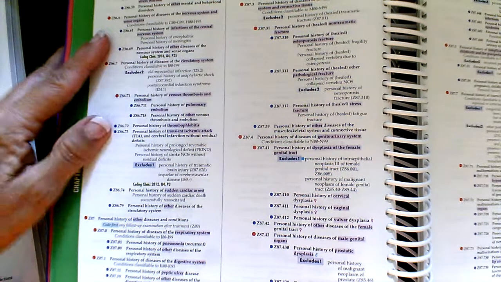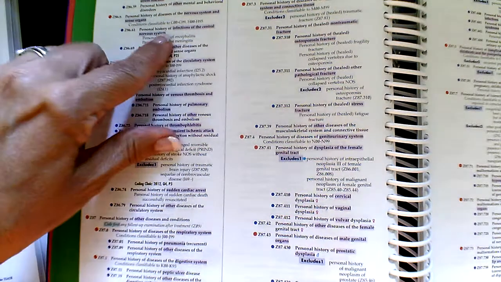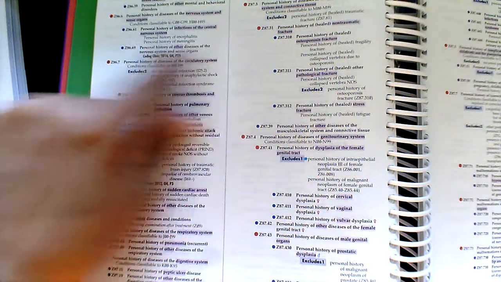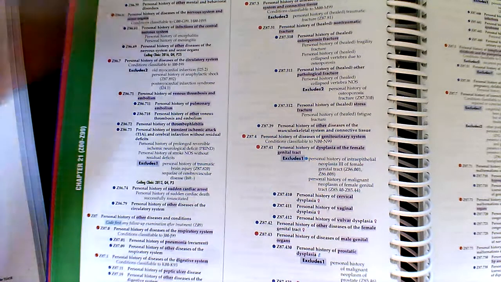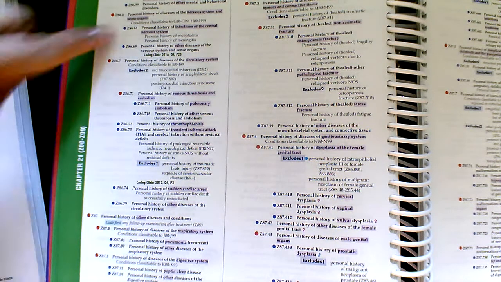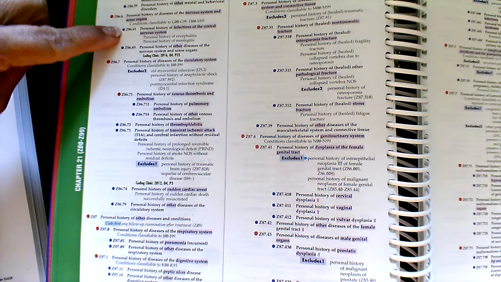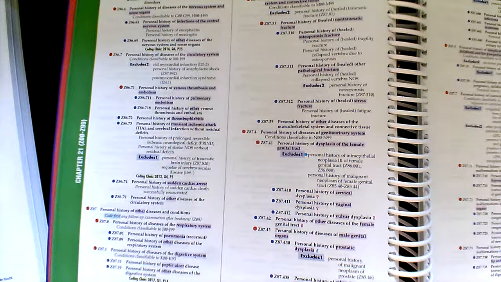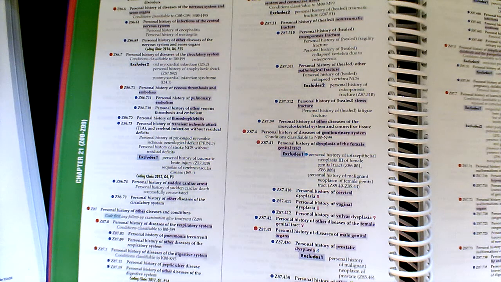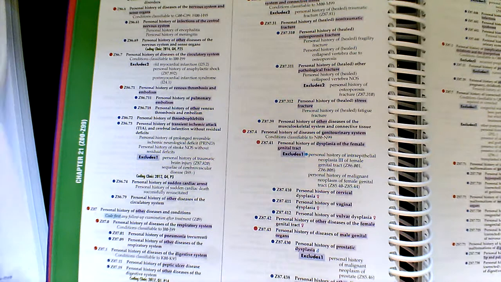So here we find it. Z86 is a personal history of infections of the central nervous system, and it gives you some examples, and one of them is encephalitis. See this little blue dot beside your code? If you look down here at the legend at the bottom, it tells you that code is unacceptable as a principal diagnosis. So we know that's going to be our second code. So Z86.61.